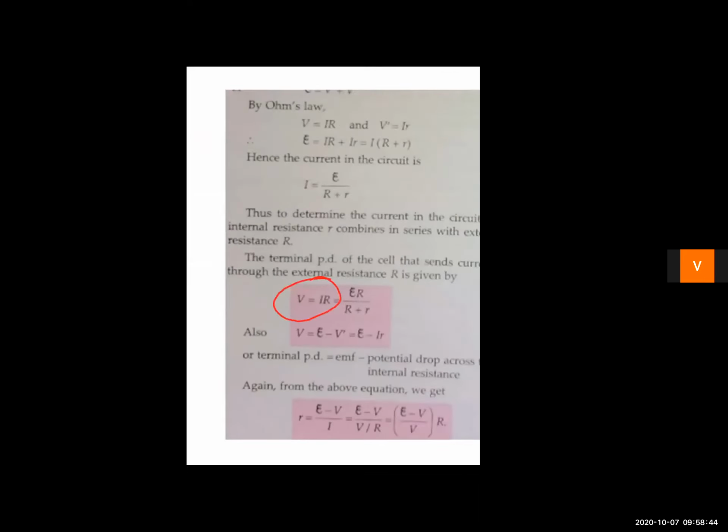Your small r is your internal resistance, which we denoted by Ri. Okay, small r is Ri, right? And if you want to find V, simple, V equals IR. Instead of I we will put this value and we'll get this equation, right children?